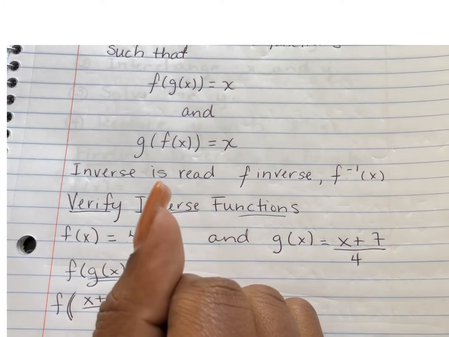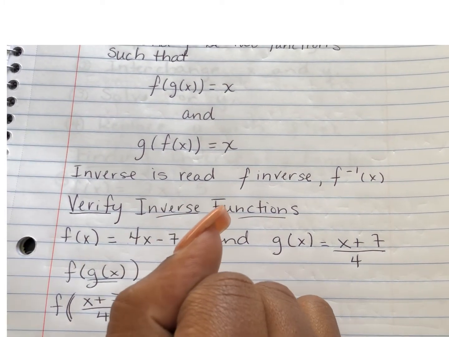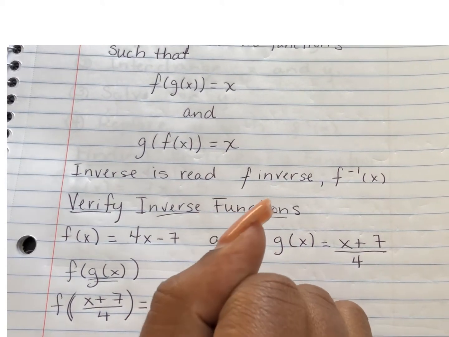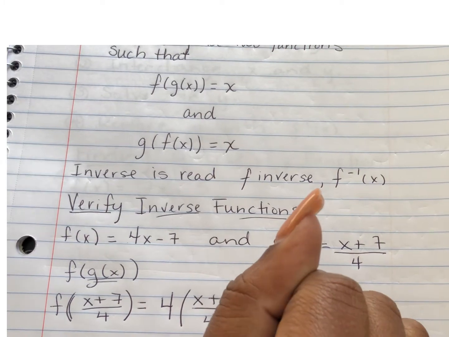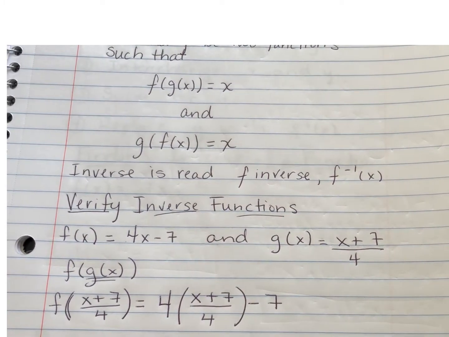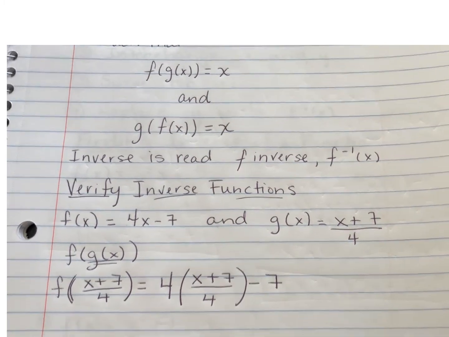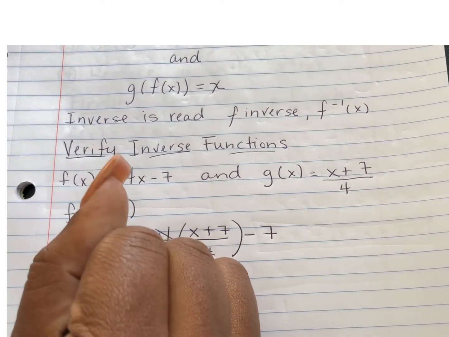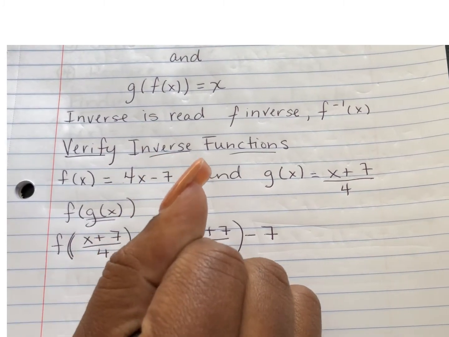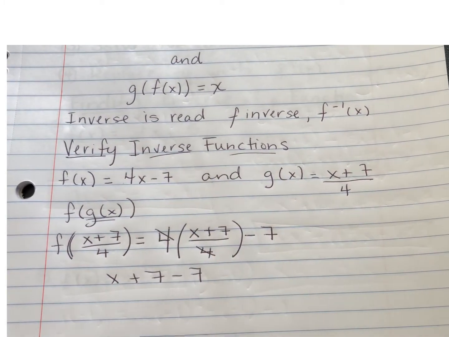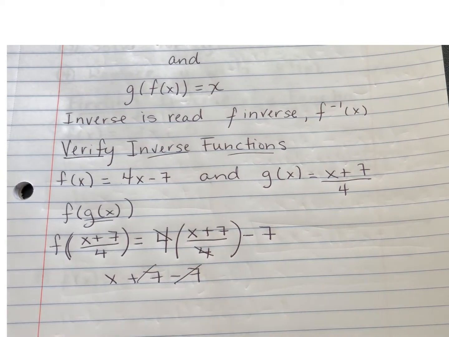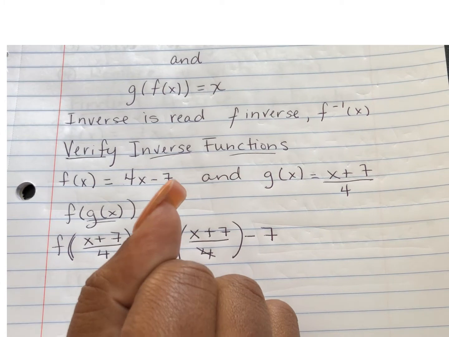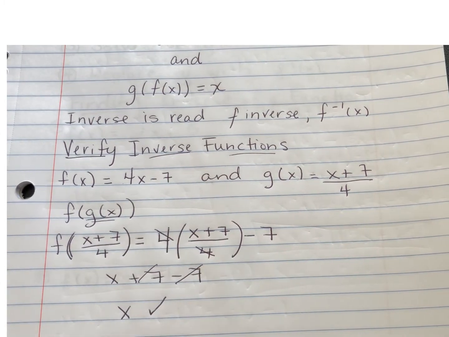So here we have 4. And I have an x, so let's replace it. X plus 7 divided by 4. And then minus 7. So let's take a look at it. Notice that my 4's cancel out. And I'm left with x plus 7 minus 7. Positive 7 and minus 7 cancels out. And I get x. So it verifies for the first one.